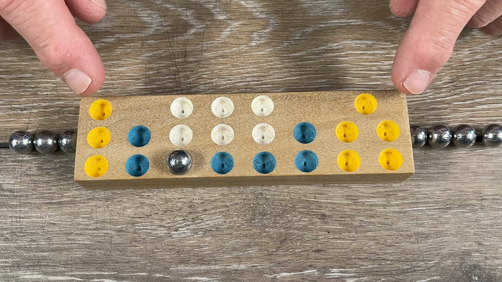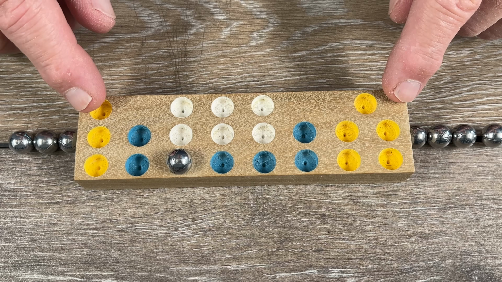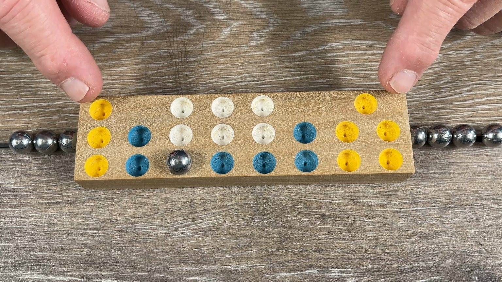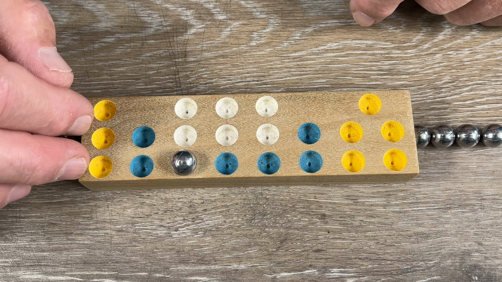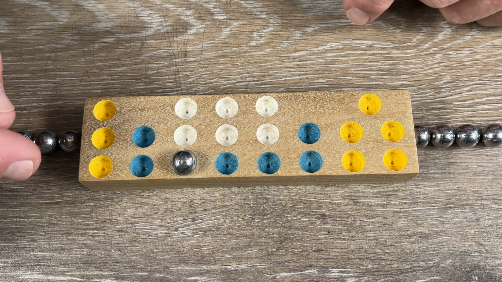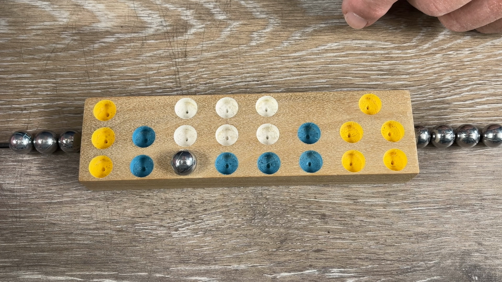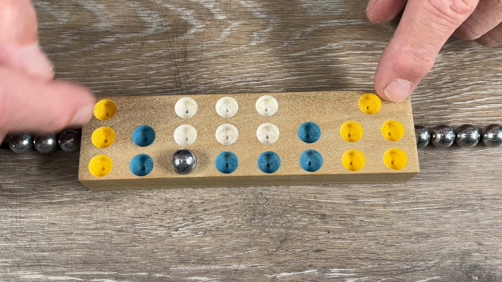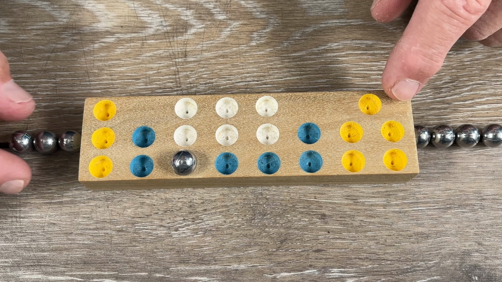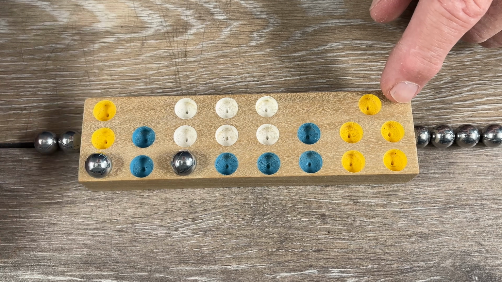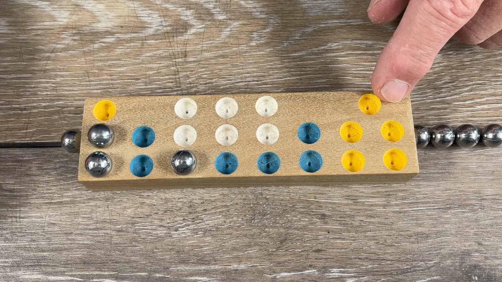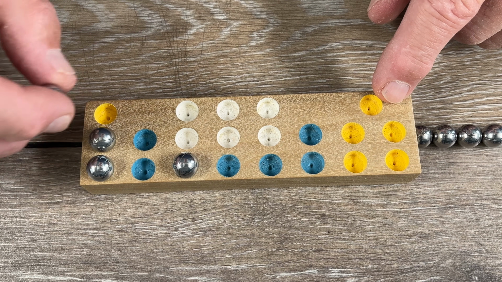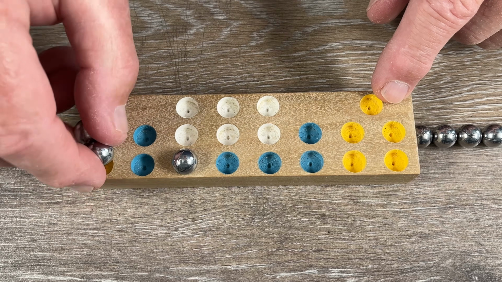The next 2 sections are in yellow on this version, and they represent the 2-digit date of the month. So you have the tens digit here on the left, and for dates the 1st through the 9th, you would not put any balls here. For the 10th through the 19th, you would put 1 ball here. For the 20th through the 29th, you put 2 of them, and for the 30th and the 31st, you put 3 of them like that.